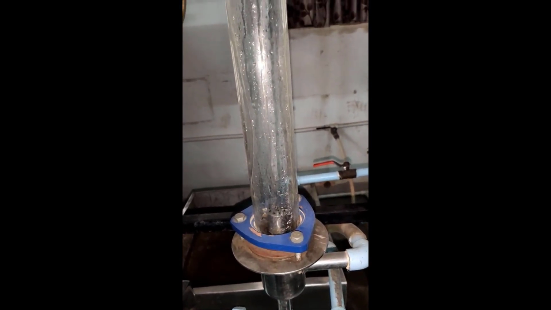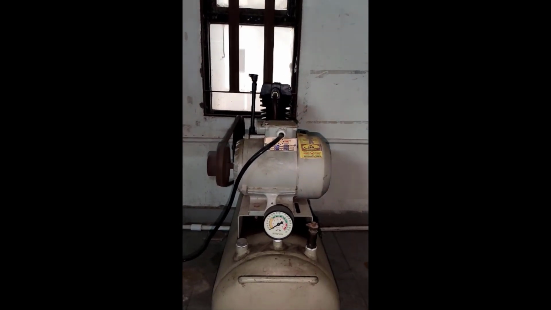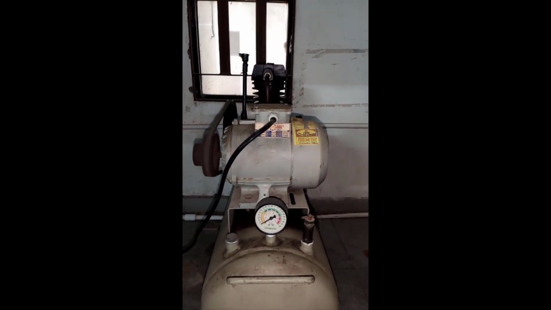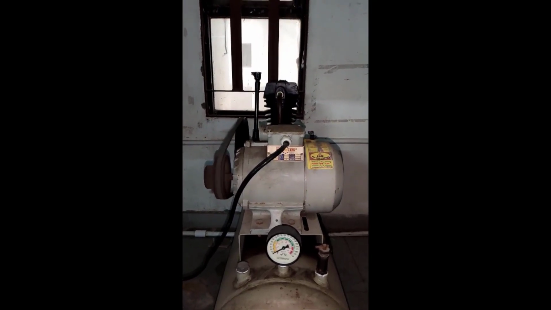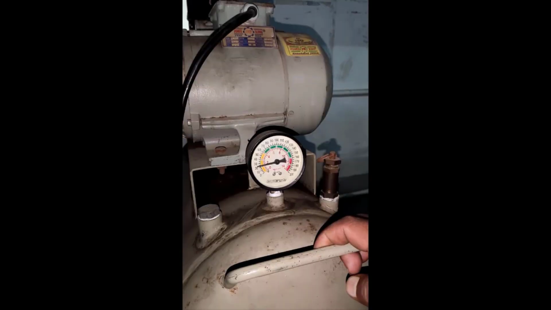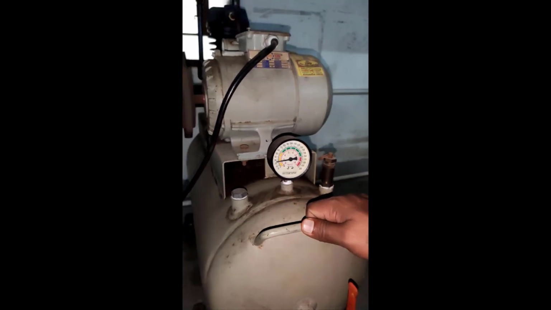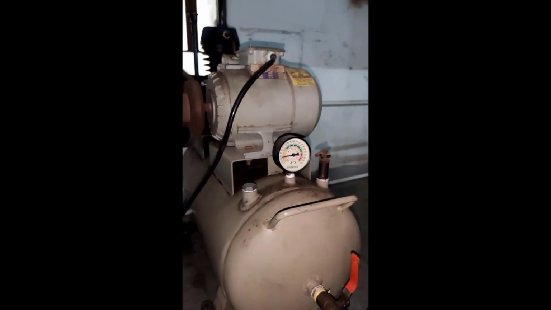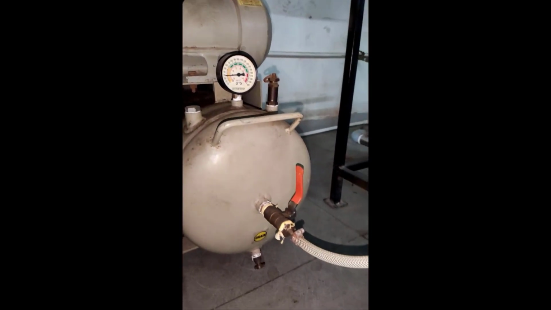Okay, now we have started the air compressor. You can see in this video we have started the air compressor. Okay, and the air is being filled, and we have adjusted the water flow rate by using this water rotameter. Okay, now this is the air compressor. The air is being compressed, and now we will open this valve so that we can provide the air at the bottom of this column.